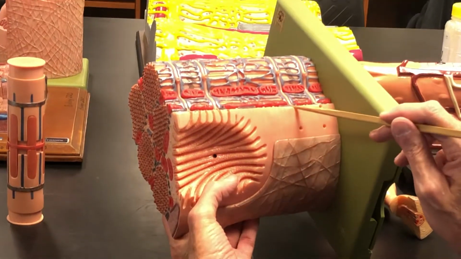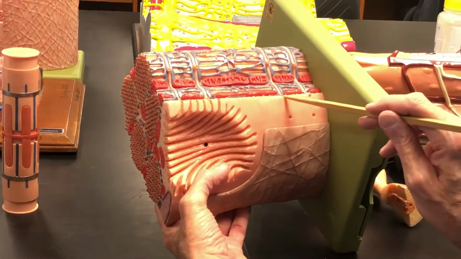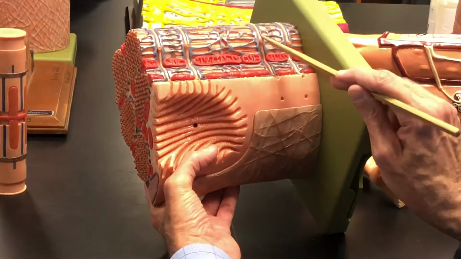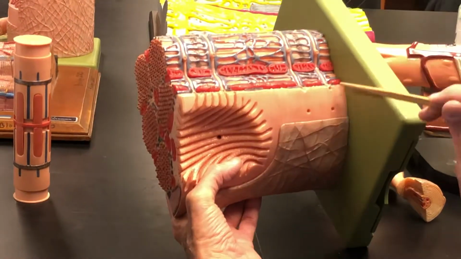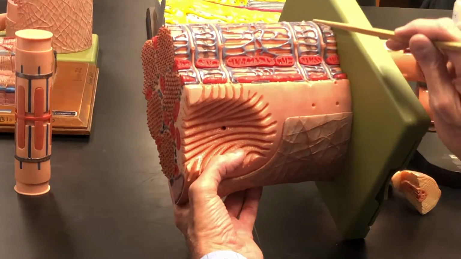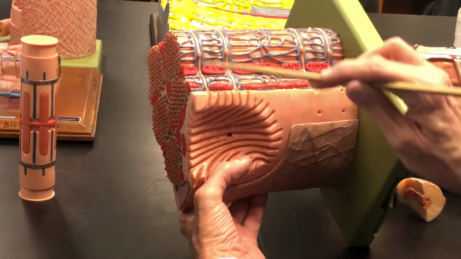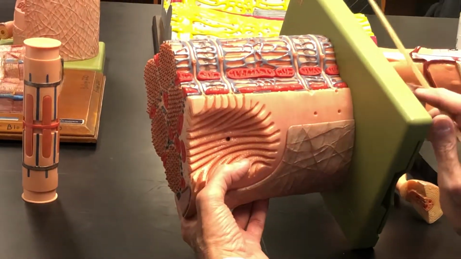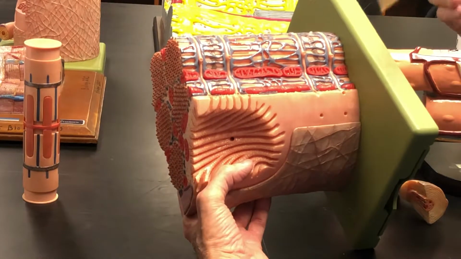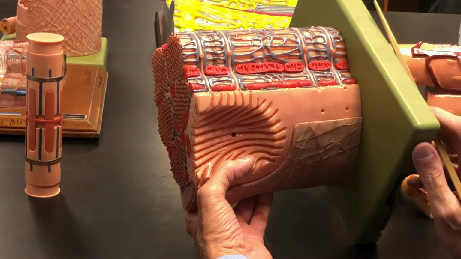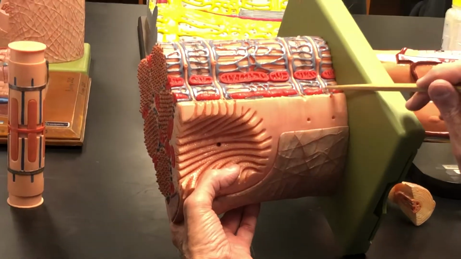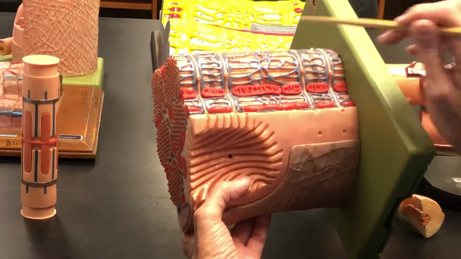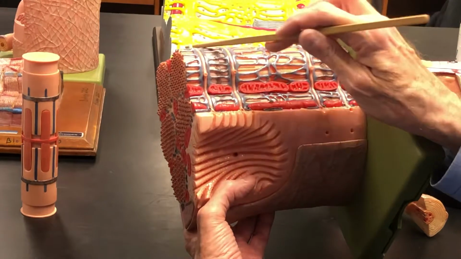So that hole represents the sarcolemma actually folding inward, creating a membrane tube. This is a continuation of the sarcolemma. There's another continuation of the sarcolemma internally, a third one, a fourth one. Each of these is called a transverse tubule, running transversely, perpendicularly to the long axis of the cell. So: T tubule, T tubule, T tubule, T tubule.